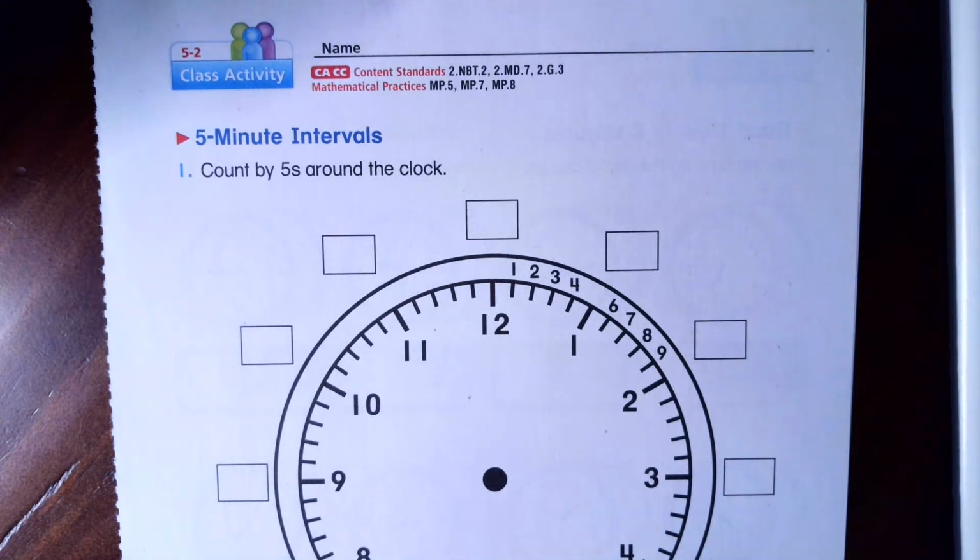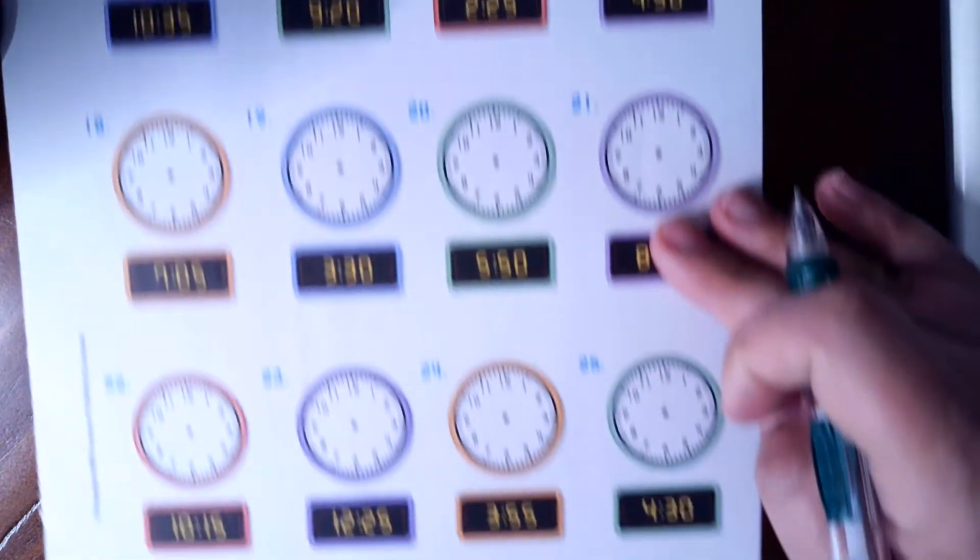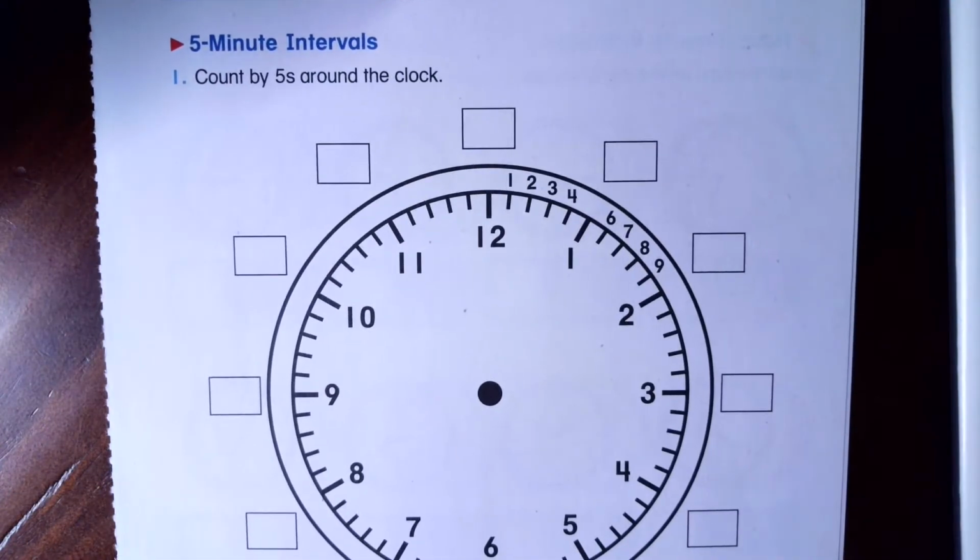Before you start watching this video, I need you to make sure that you watched the Brain Pop video called Time to the Minute. If you have not watched that yet, please pause this video, go into Canvas, and go to Brain Pop and watch the video called Time to the Minute. For your lesson today, you are going to need a pencil and you will need page 229 and page 231. We will be doing 4 total pages today, front and back.